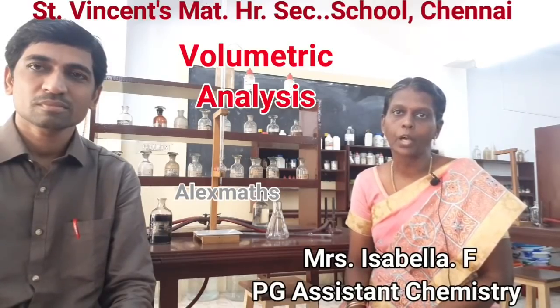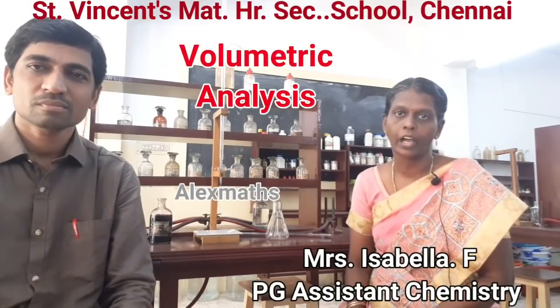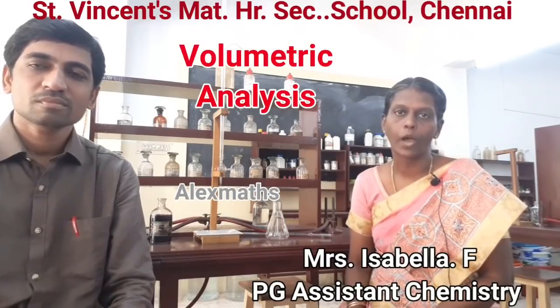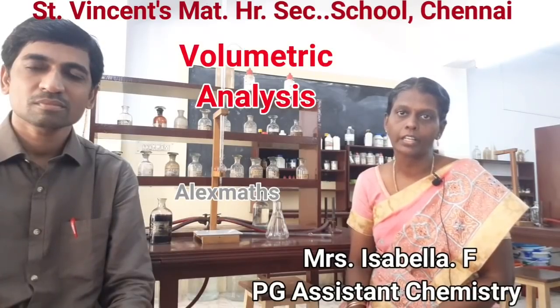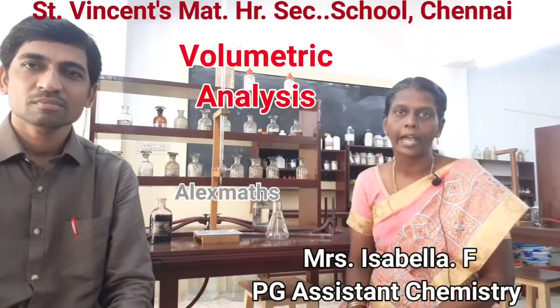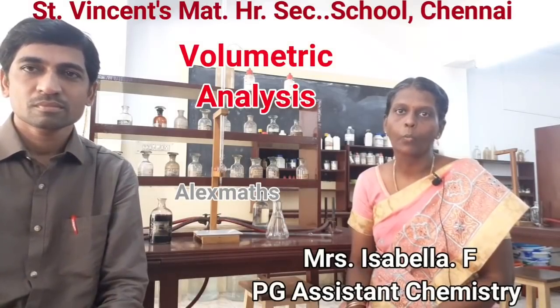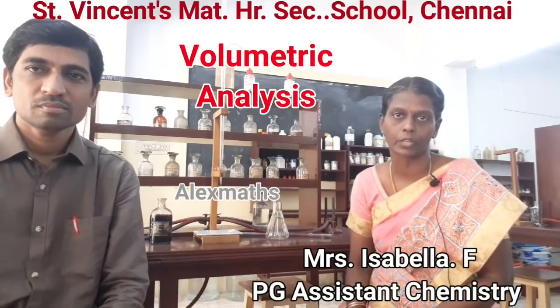This is done by means of a procedure called a titration. A titration basically involves three solutions. One, a standard solution whose normality is given. The second one is an unknown solution whose normality we are going to determine, and the third solution we call the link solution. So using these three solutions, we are going to find out the normality of the given unknown solution.